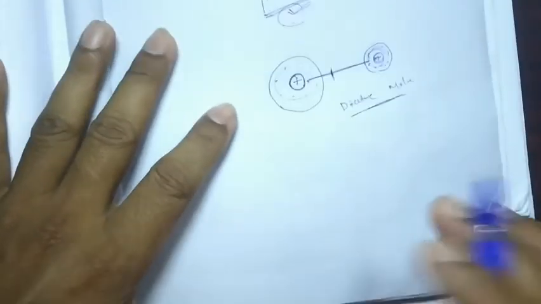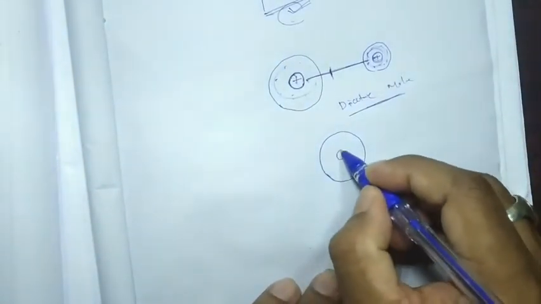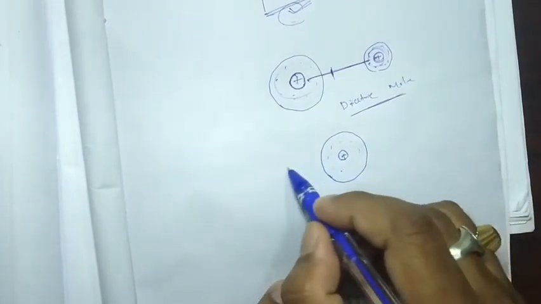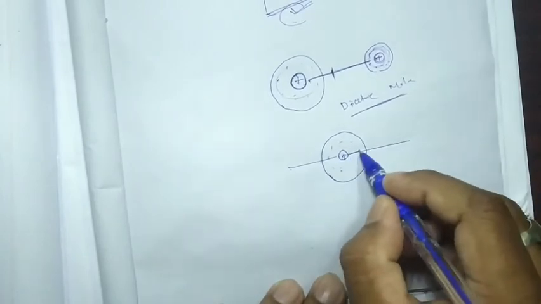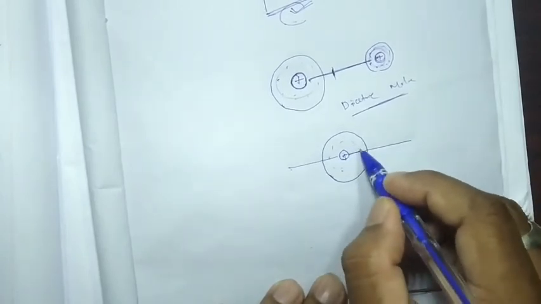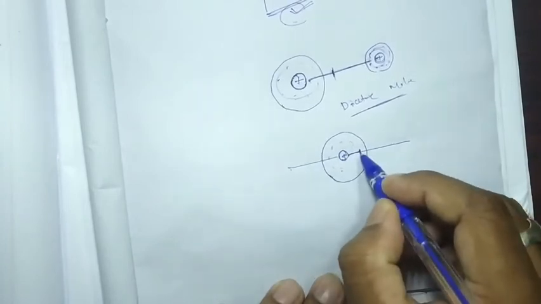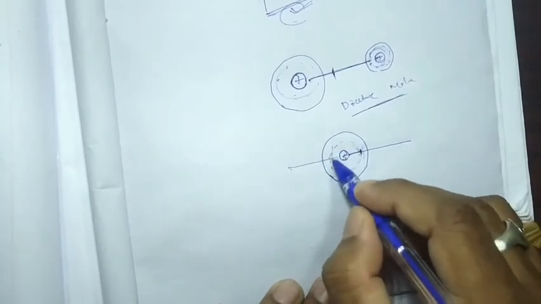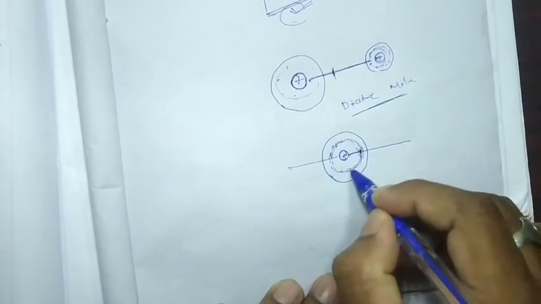Now consider another example, the hydrogen atom. The center is positive and around it is the electron. We are considering one-dimensional oscillation, so consider one dimension. This is suppose your Bohr radius. Bohr radius means that at this distance from the nucleus, the electron probability density is more. So the electron probability density is more at the Bohr radius.